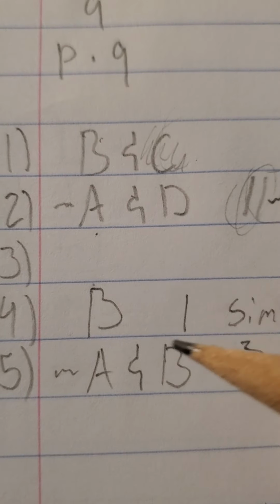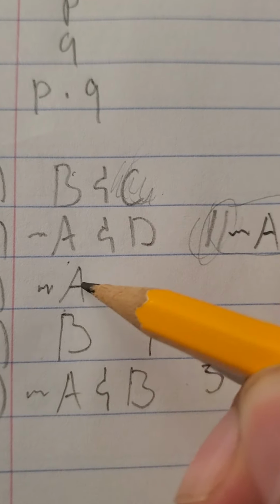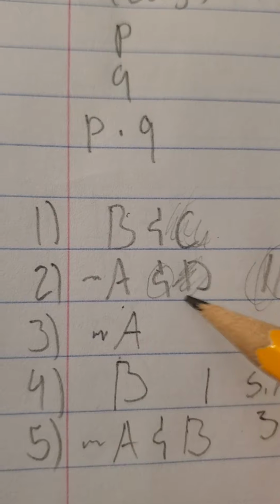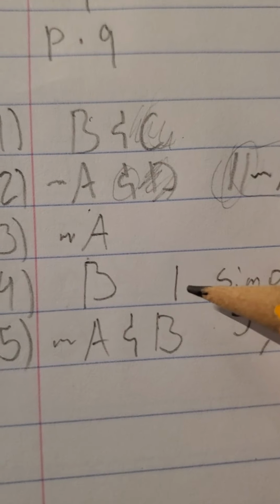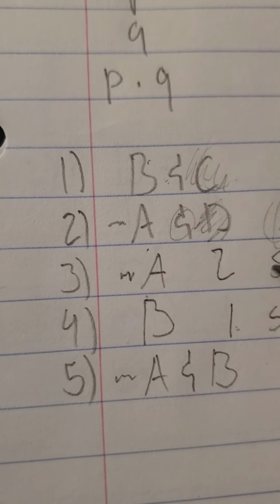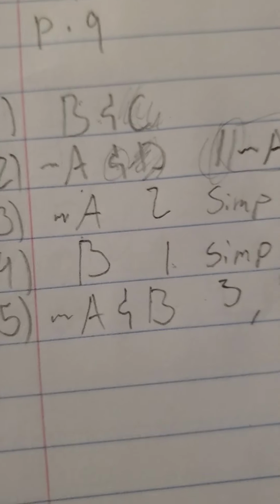We don't have to worry about it because it's just gone. And similarly to rule 2, we're going to be left with A, because using simp, the Q is D. It's on the other side of the and. So D is gone. And then we only have A and B. So the reason this one's 1 and simp is because it's found here. And the reason this one is 2 and simp is because that's the rule we used, and it comes from line 2.